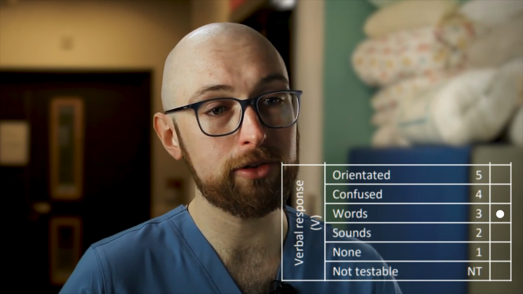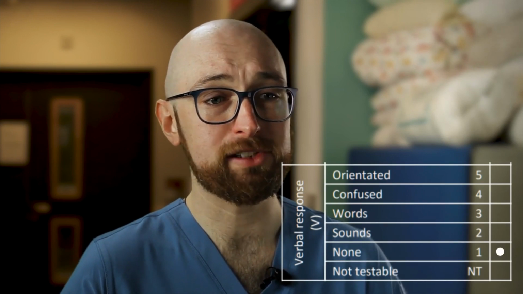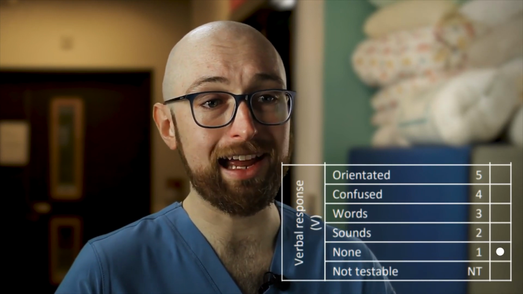If the patient doesn't respond but utters individual words, then words should be recorded on the GCS. If the patient only moans and groans with no understandable words, mark sounds on the GCS. If the patient makes no sounds at all, their response should be marked as none. Remember, speech may not be testable for other reasons, such as an endotracheal tube. In this scenario, mark not testable on the GCS scorecard.